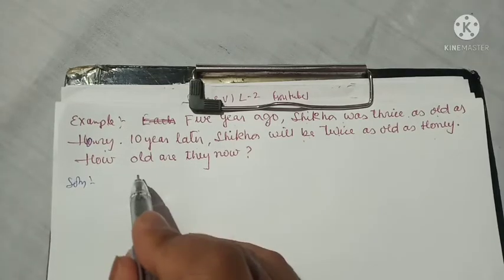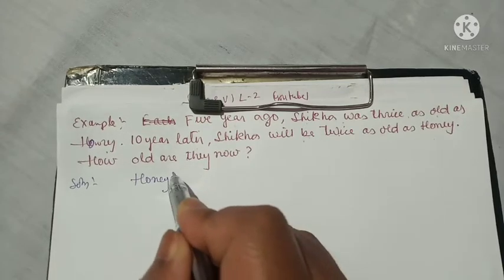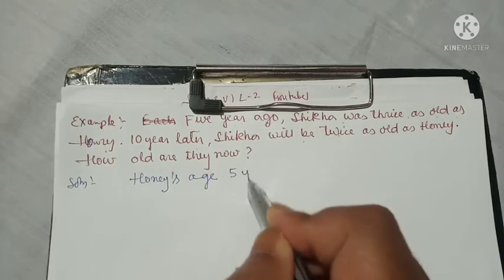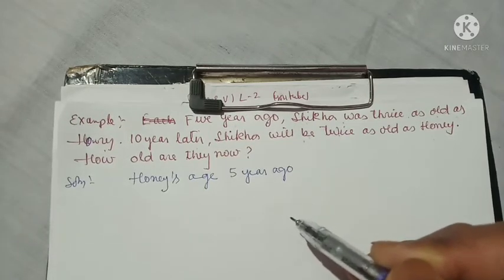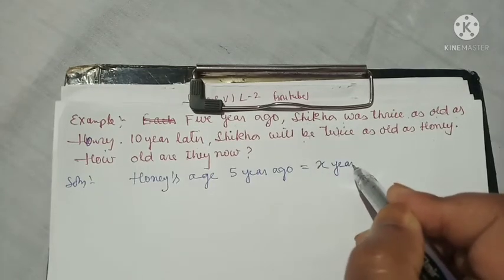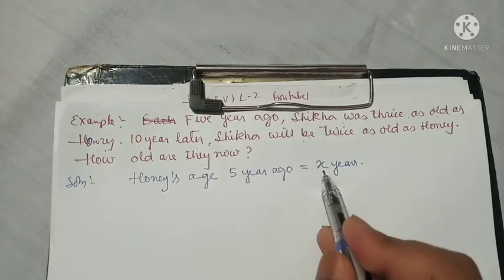The first one is Honey, 5 years ago. What will be the age of Honey 5 years ago? That will be x years. We take the age of Honey 5 years ago as x.